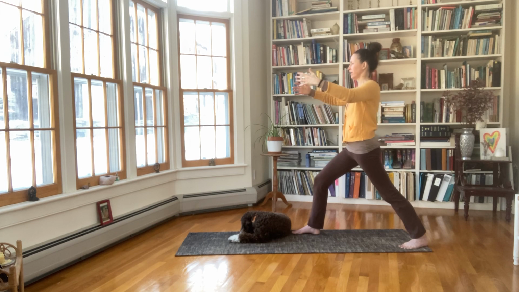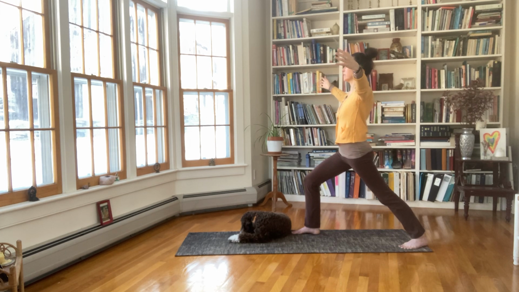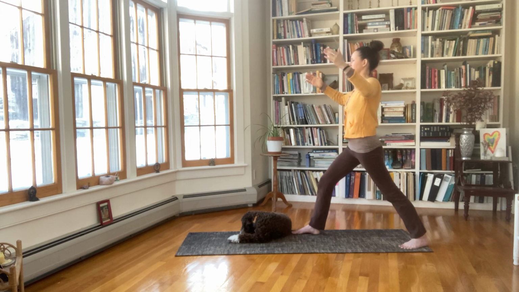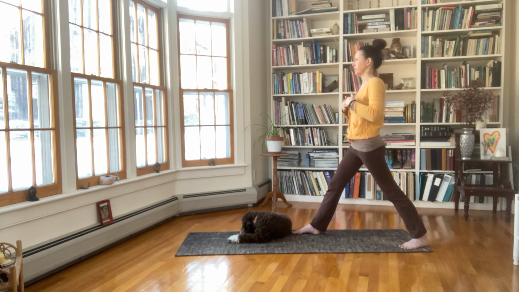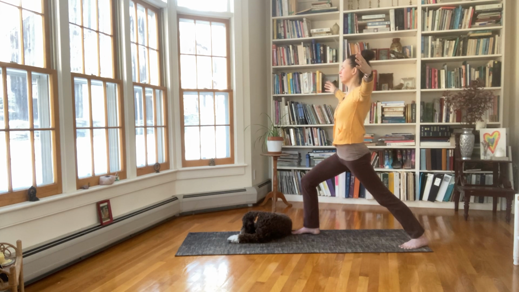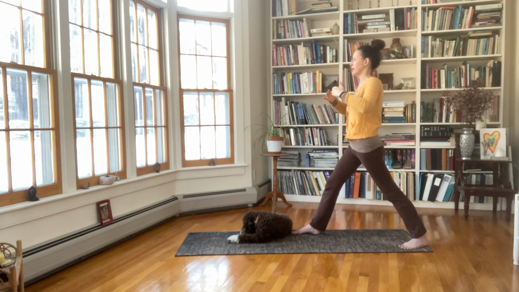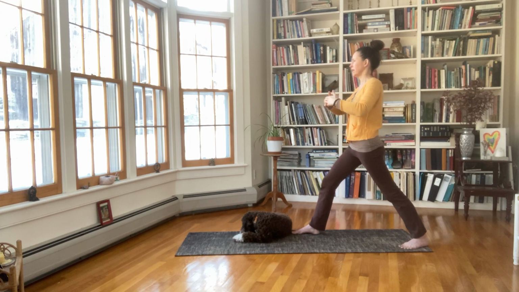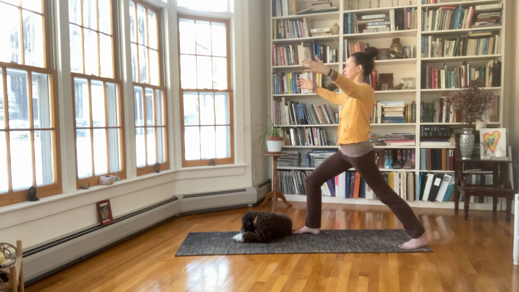Inhale, open the heart, open the arms. And exhale, return back to the heart center. Inhale, open the ability to relate. And bring it back in with the exhale. Do that 3 more times. All of your awareness centered at the base of the sternum in the heart chakra.